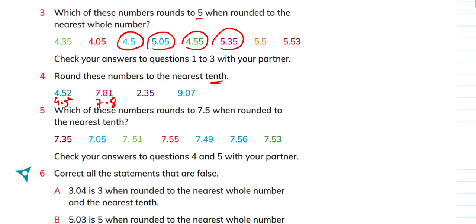Okay, this one will be, you have to keep till the tenth, meaning leave this. The first leaving is 5, so 5 will add 1, 2.4. What about this one? You have to keep till this and leave this, meaning it's 9.1.